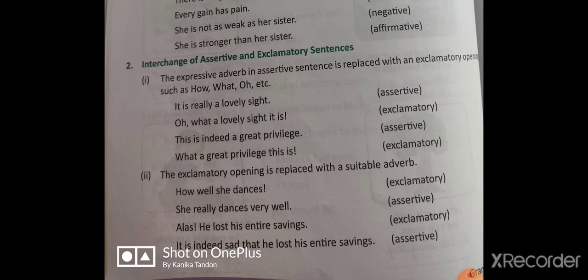All right, and chalo, we'll study that later. So first, explaining with an example: "It is really a lovely sight." This is assertive. "Oh, what a lovely sight it is!" And this is exclamatory. How are they different? In an assertive sentence, there is no exclamatory word, and in an exclamatory sentence, there is an exclamation mark and an exclamatory word present, which makes sure that the sentence is in exclamatory form.